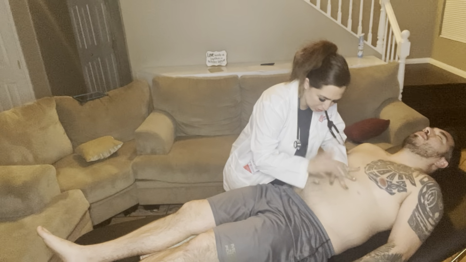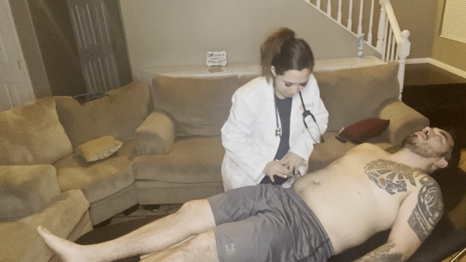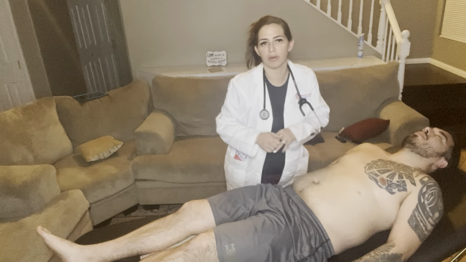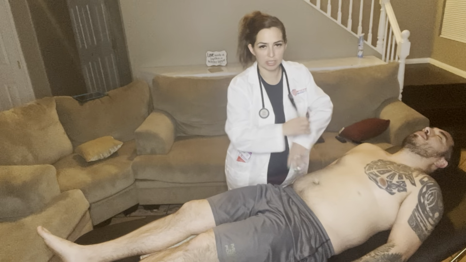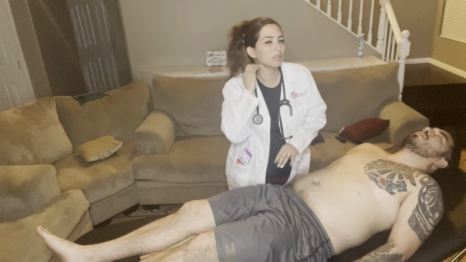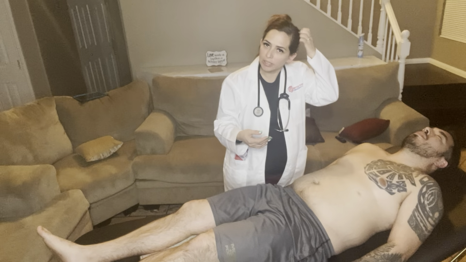Left upper quadrant, left lower quadrant, and what I did on this side was the right lower quadrant and the right upper quadrant as well. Since I'm already percussing in the lower area, I'm going to do the bladder, and since he already emptied his bladder, I'm going to note if there's any dullness or tympany, okay?